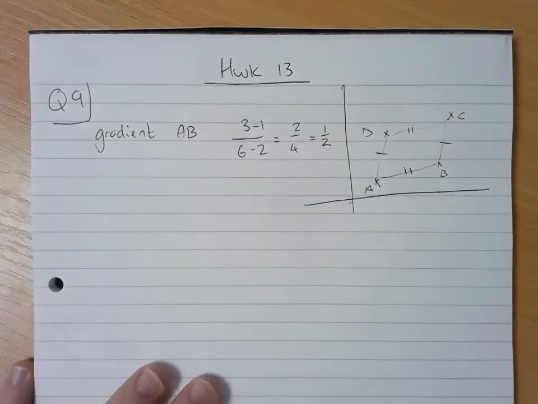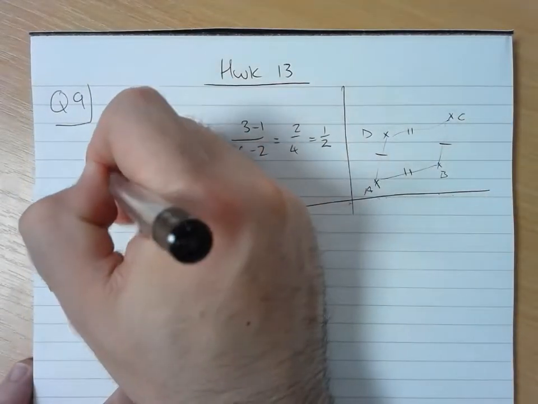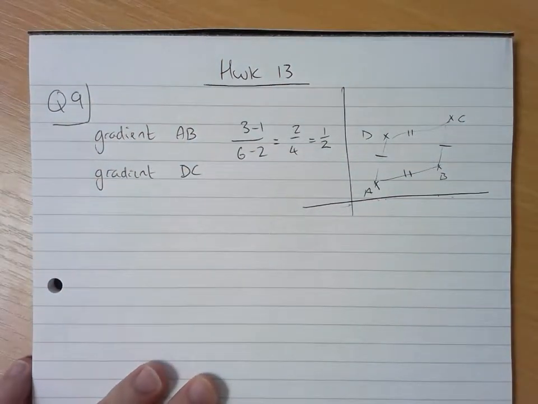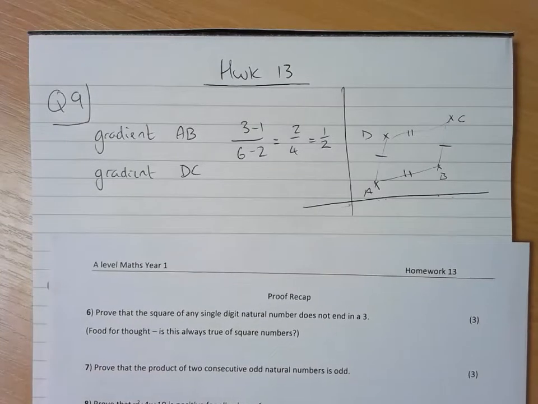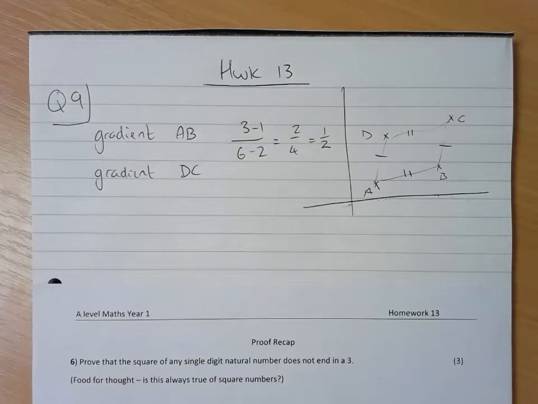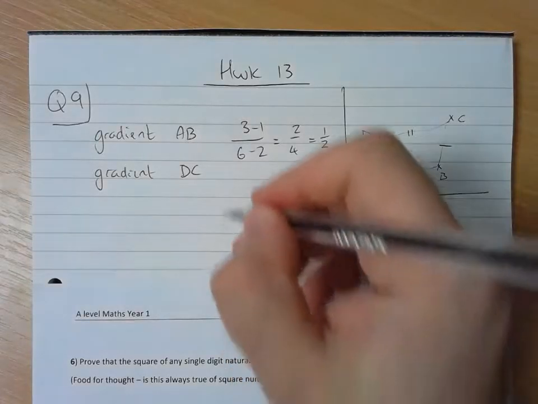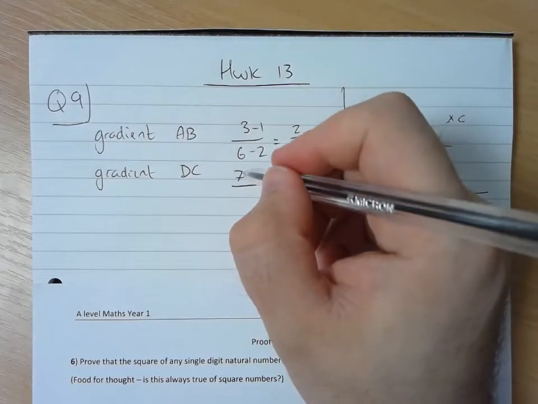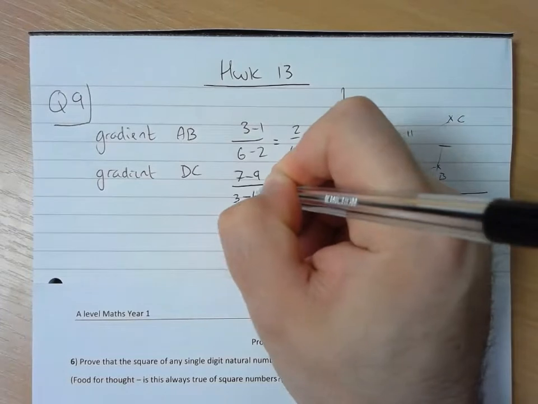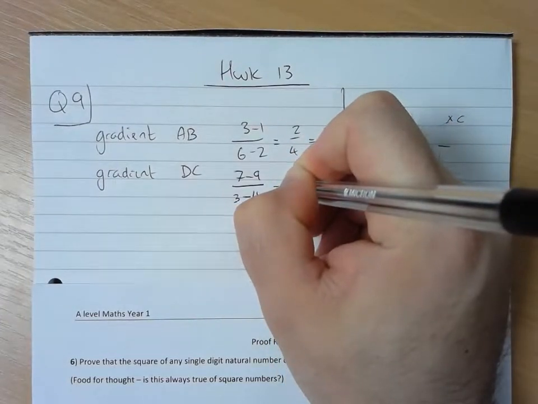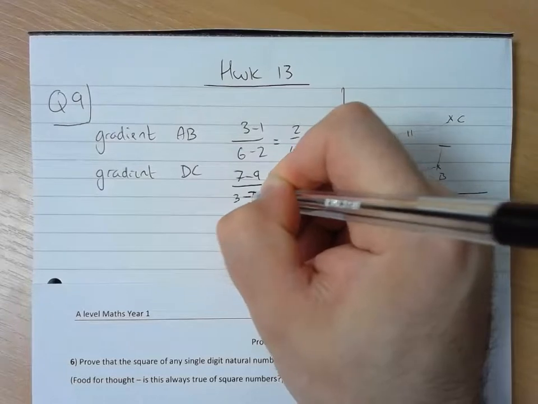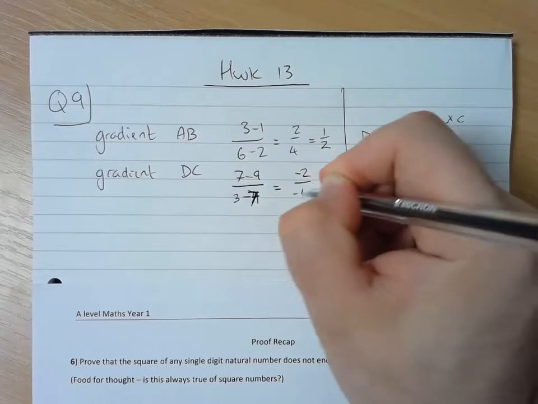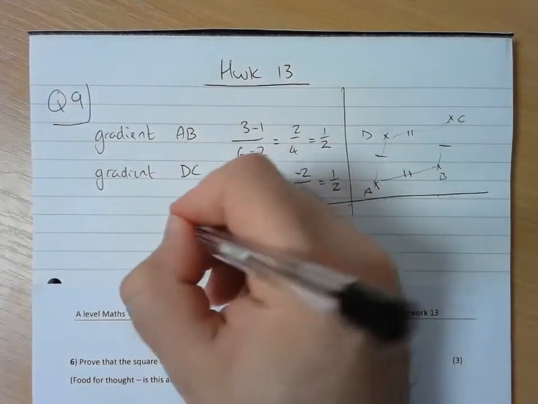If we want this to be a parallelogram, that means that the gradient DC must be the same. So we need to check this and work this out. If we have a look through our coordinate points, this gives us 7 minus 9 over, and then at the bottom we've got 3 minus 7, which gives us, on the top we have minus 2, on the bottom we have minus 4, and this cancels down to 1/2.